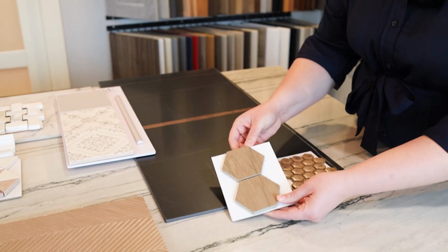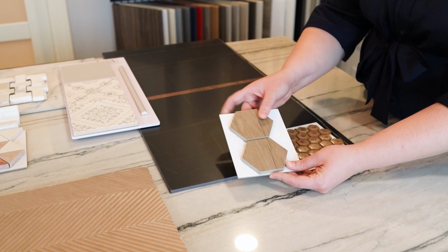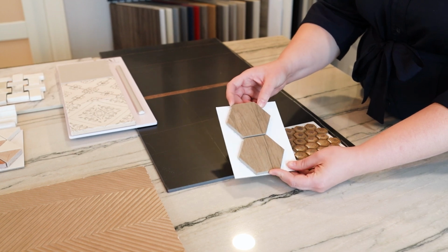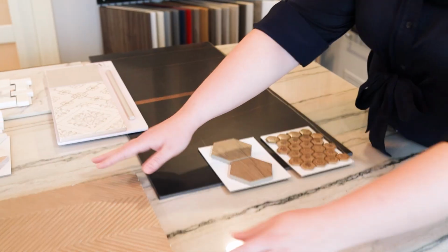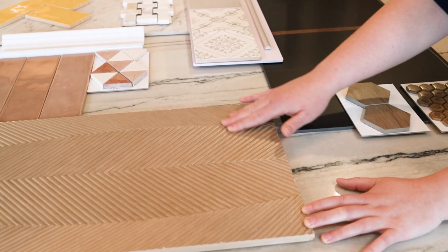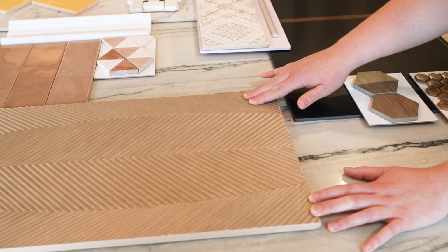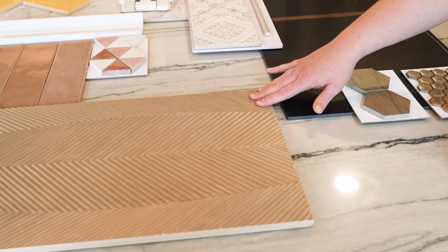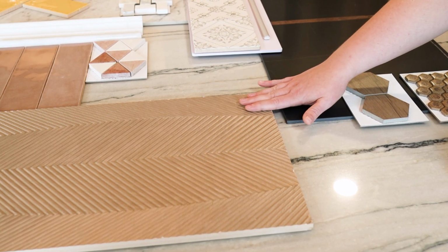This was also another fun one that we found. It's a hexagon shape, but it has a wood texture to it. It's not wood, it's porcelain tile. But this could also be a fun shower floor that could work with this. Over here, we have a patterned tile, and this has a texture embossed into the tile itself. This could also be a pair for in that same shower. You could use it as an accent wall, and it could bring a lot of interest into that shower space.